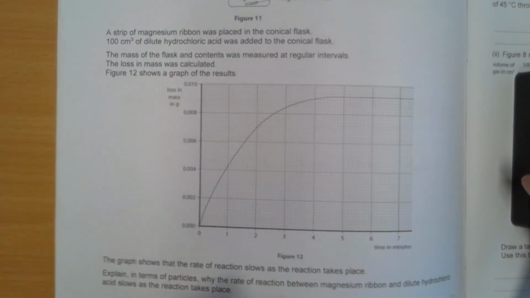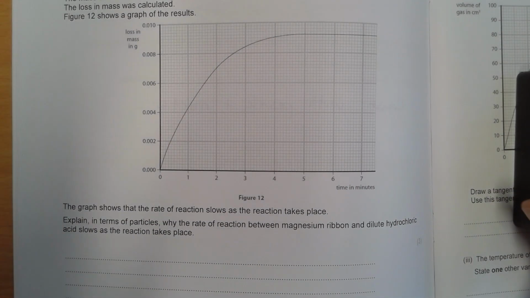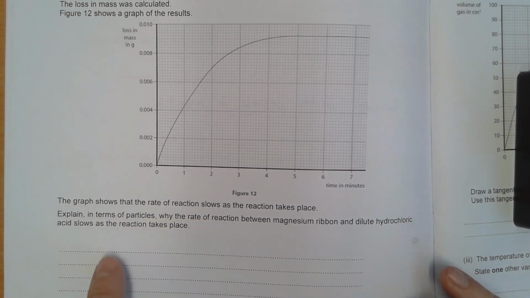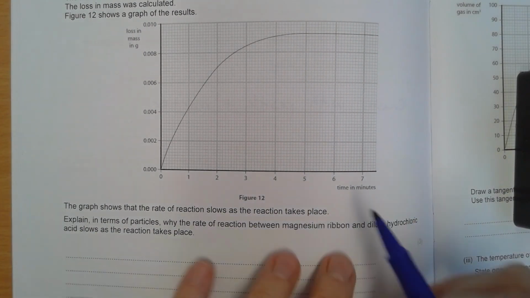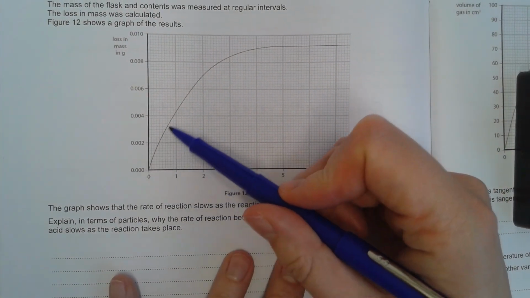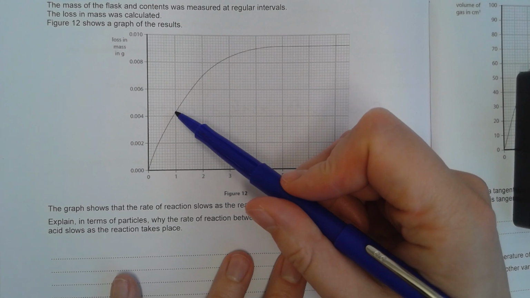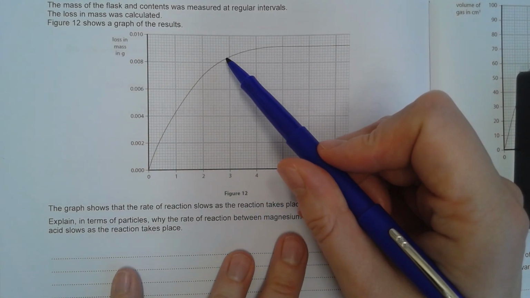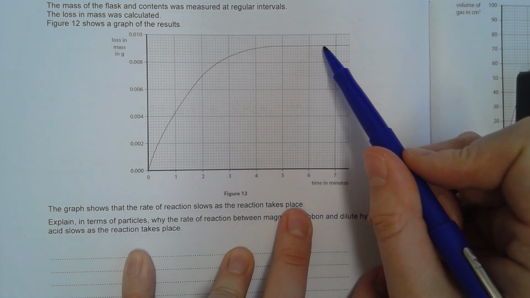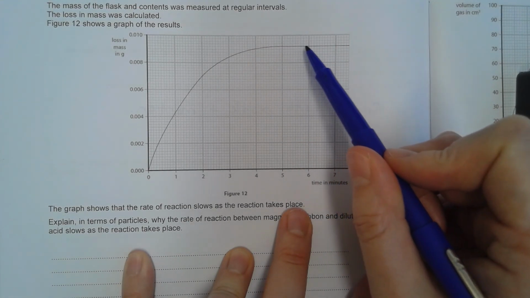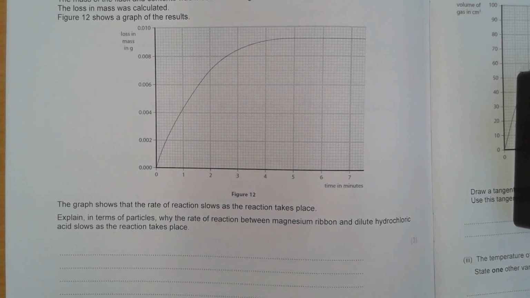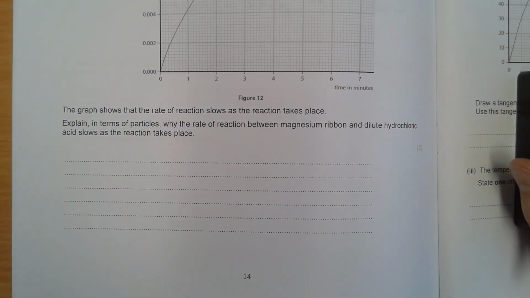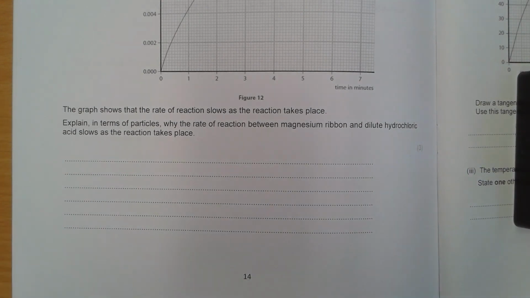And the next one over here, you've got a graph, and you are asked to explain in terms of particles why the rate slows down as the reaction takes place. If we look at the graph, we can see it starts off steep, which tells me the reaction starts quickly. Then gradually it becomes less steep, which tells me it slows down. And when the graph fully flattens out, it's not just slow, it is completely stopped. And what they're asking you here for 3 marks is to explain in terms of particles why this slows down as the reaction takes place.